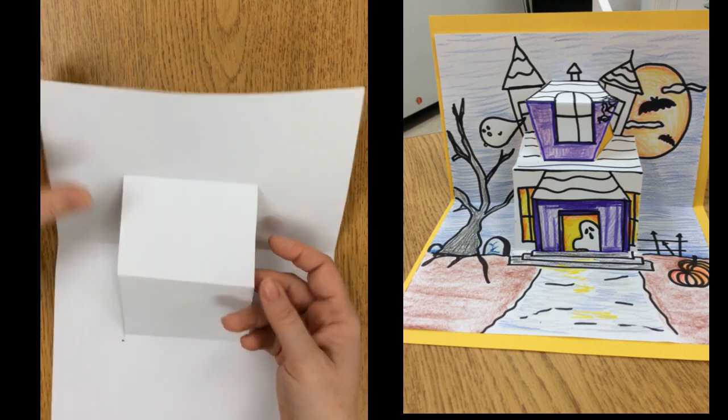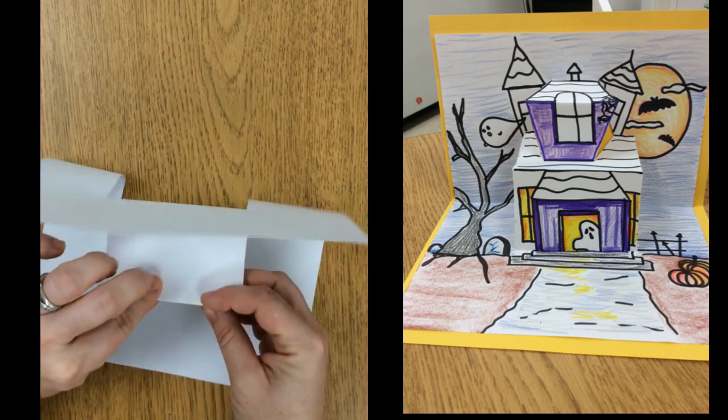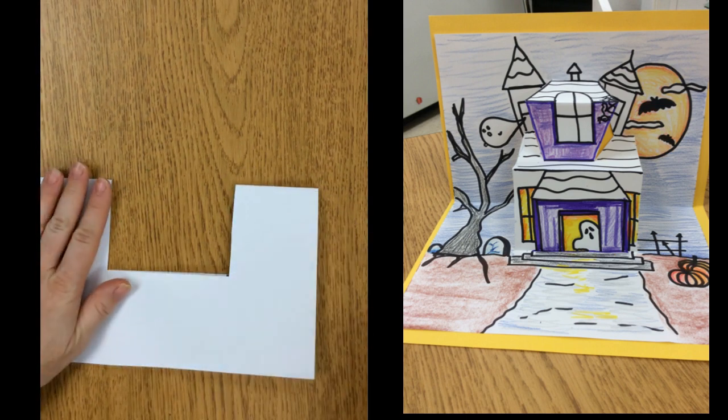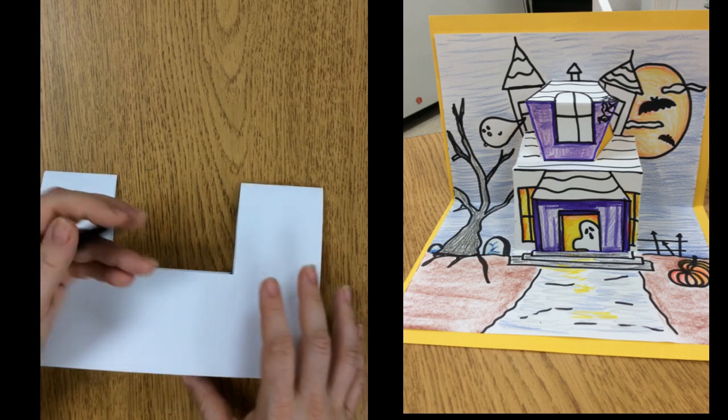And this is where I want kindergarten and first grade to stop, and you can skip ahead. But second grade through fourth grade, I think you can handle this next.